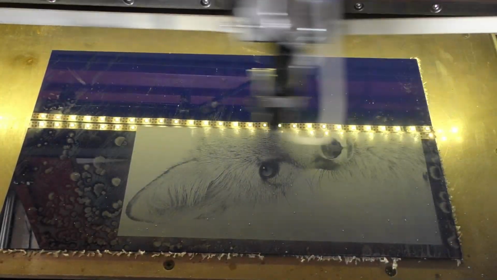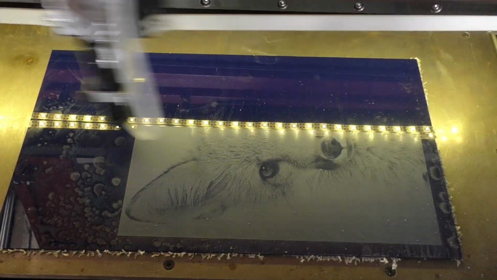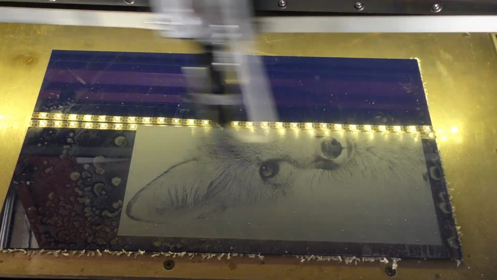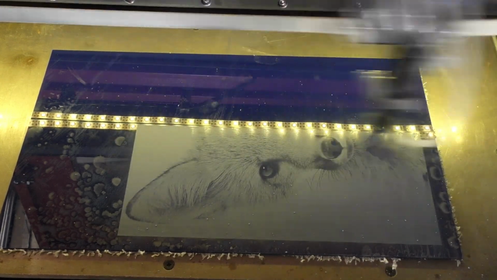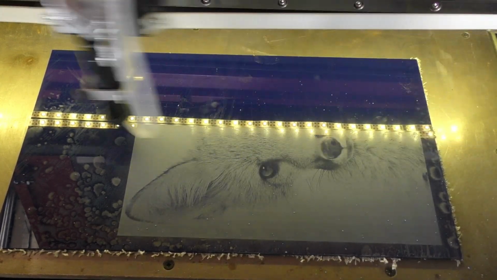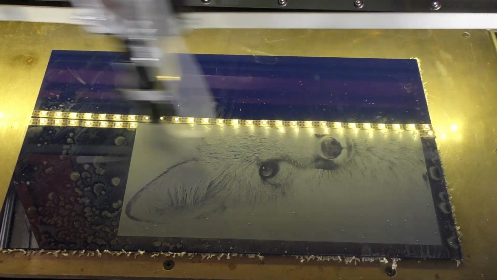Now I thought my previous image was pretty good. I can already see some amazing differences on here. So it's gone from pretty good to almost perfect. We'll compare the results when this is finished.